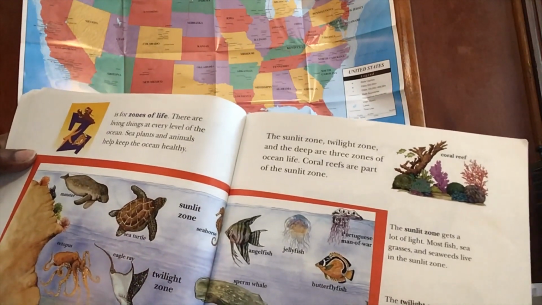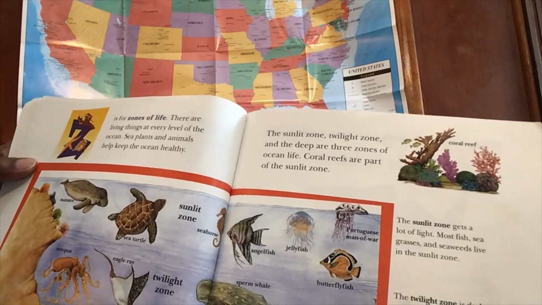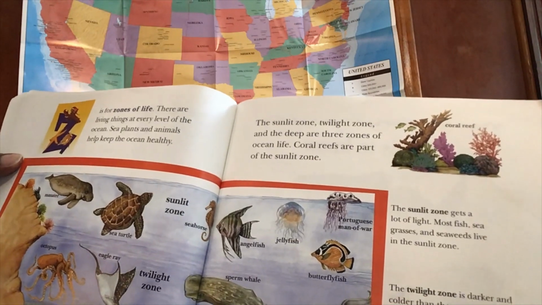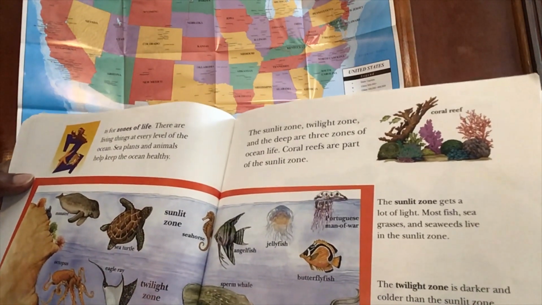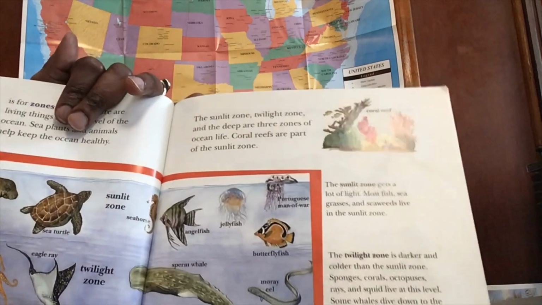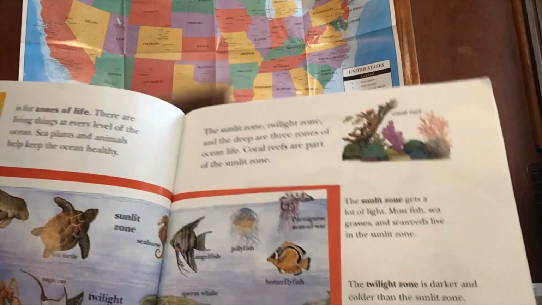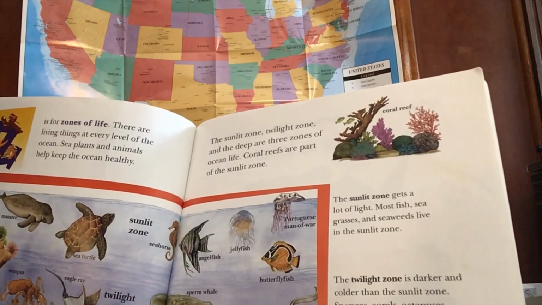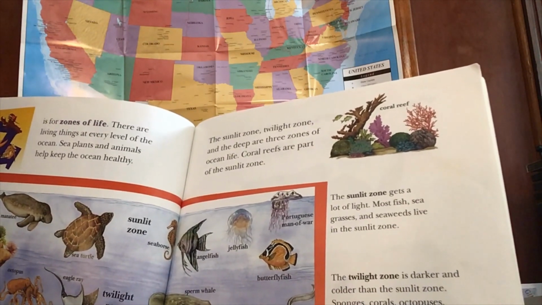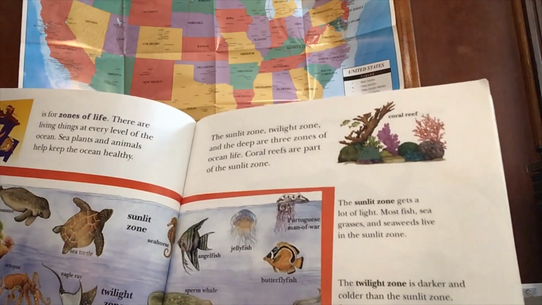Z is for zones of life. There are living creatures at every level of the ocean. Sea plants and animals help keep the ocean healthy. These are different kinds of habitats. The sunlight zone, the twilight zone, and the deep are three zones of ocean life. Coral reefs are part of the sunlight zone.